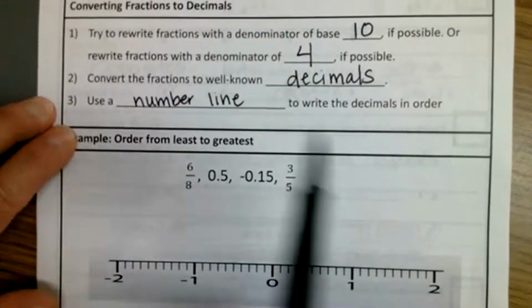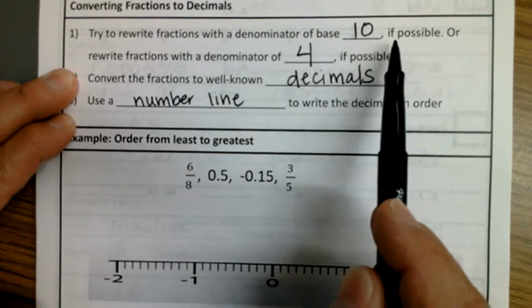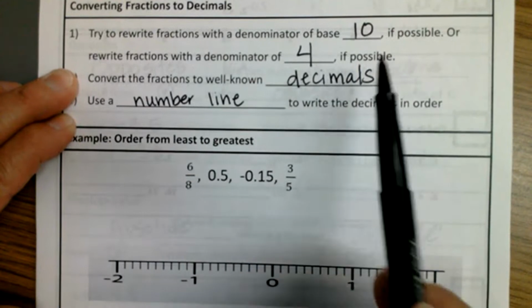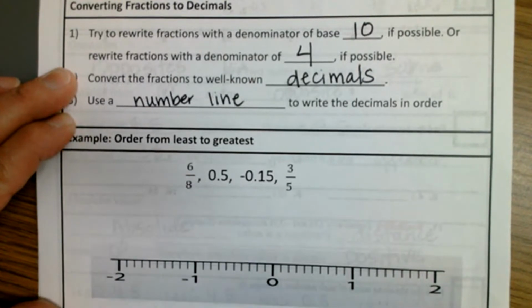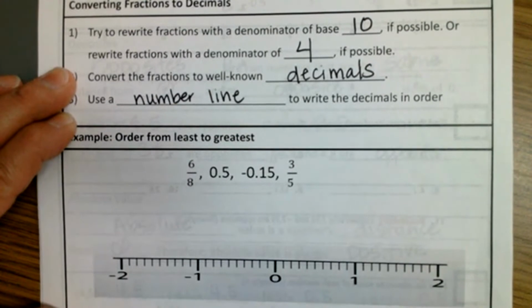The steps said, try to rewrite fractions with the denominator of base 10, if possible, or rewrite fractions with the denominator of 4, if possible. So 6/8 can be converted to a fraction that has a denominator of 4 because 8 is a multiple of 4. Let me show you how.